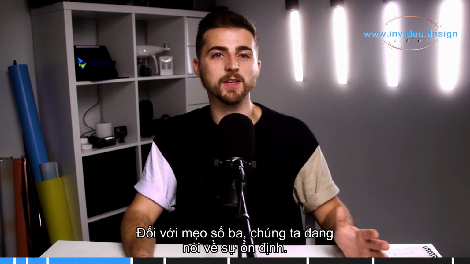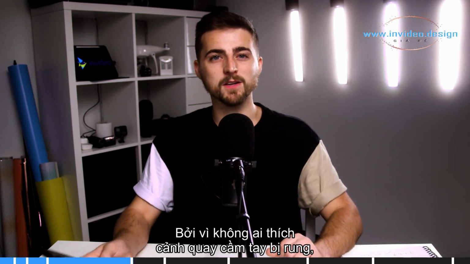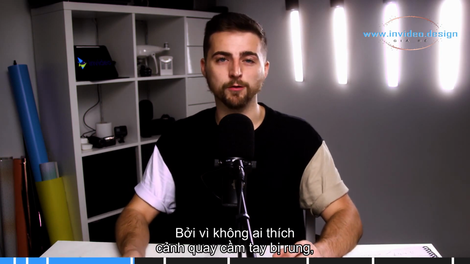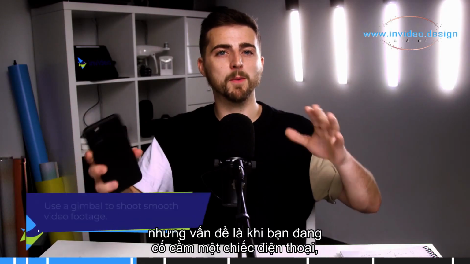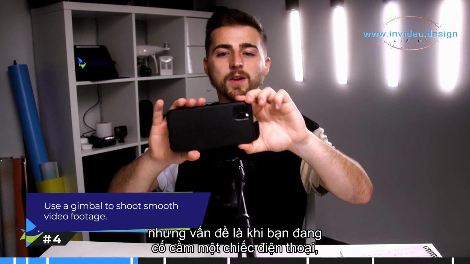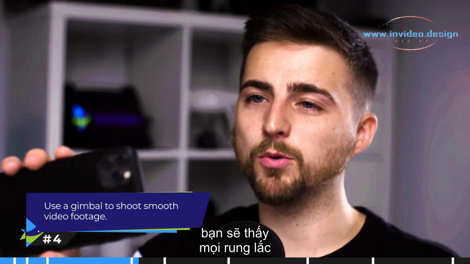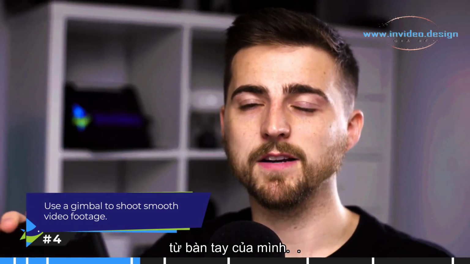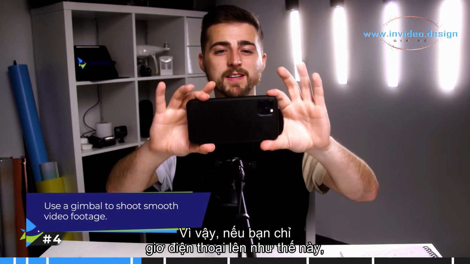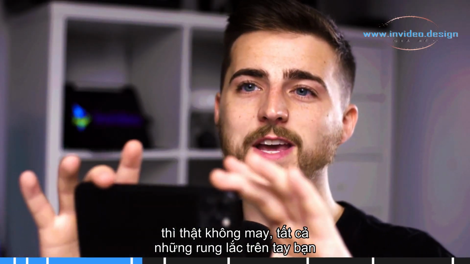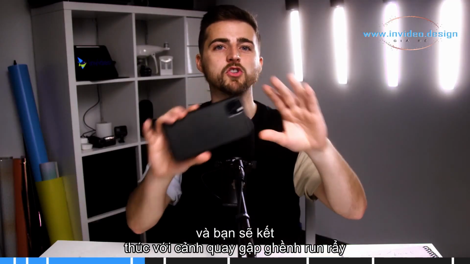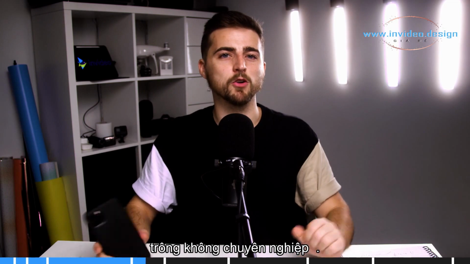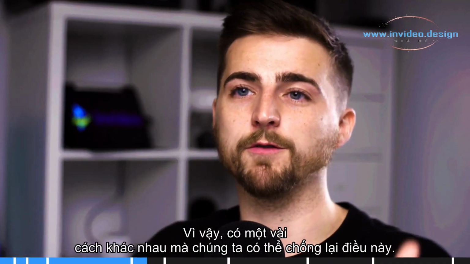For tip number 3, we're talking about stabilization. Because nobody likes shaky handheld footage. You can kind of get away with it when you have a larger camera, but the problem is when you're trying to handhold a phone, you're going to see every single shake and vibration from your hand. So if you're just holding your phone up like this, then unfortunately all of that shake in your hand is going to be converted into your footage, and you're just going to end up with shaky, bumpy footage that doesn't look professional. So there's a few different ways that we can fight this.